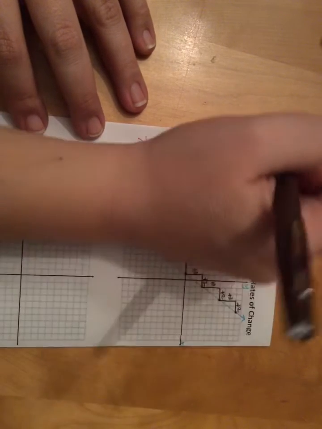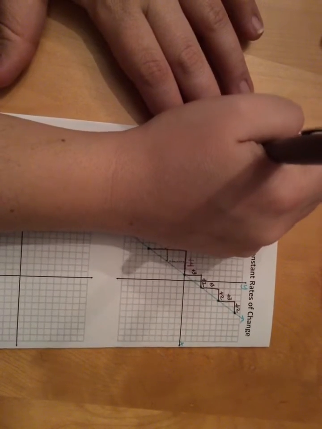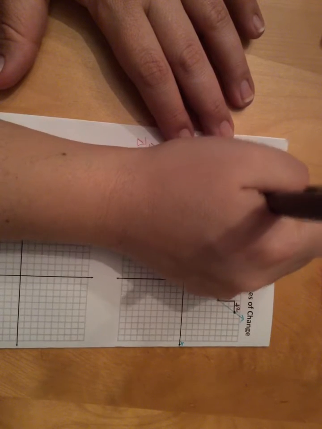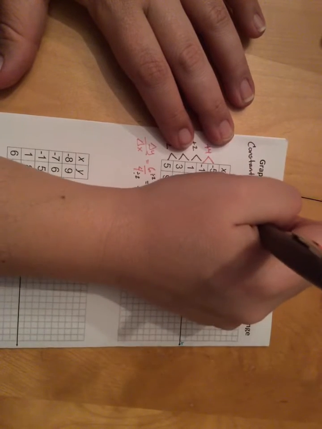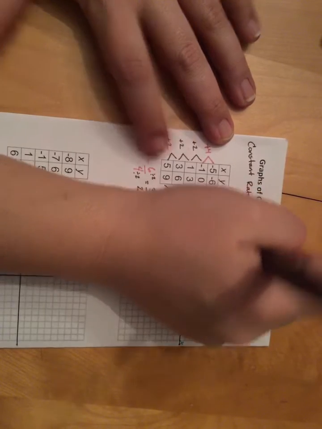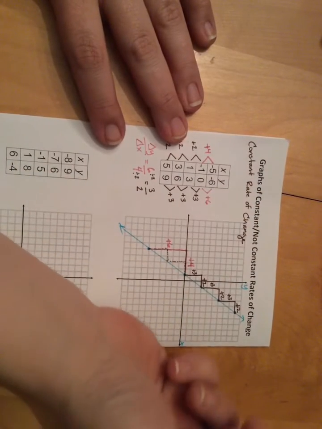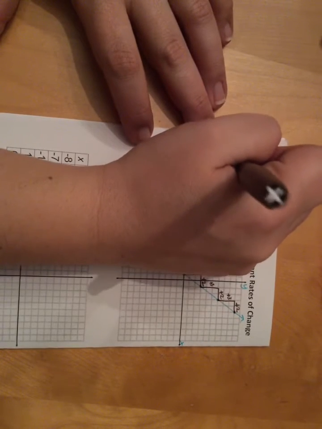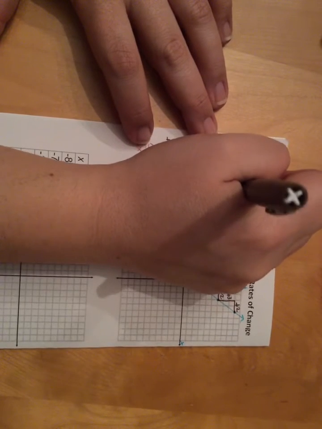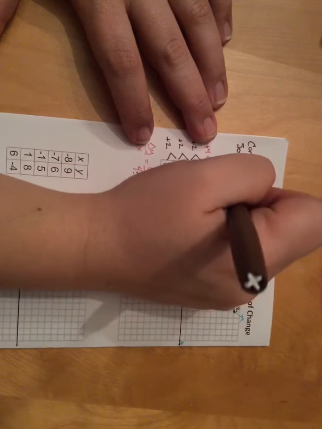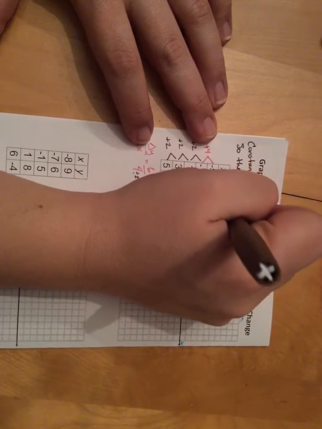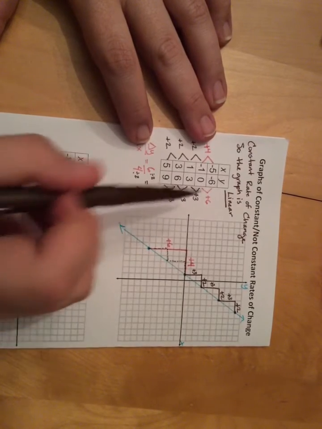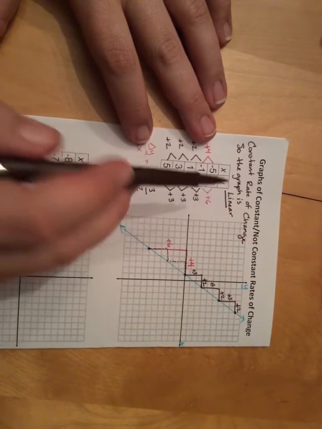So I'm going to write up here, constant rate of change. And so whenever that happens, and I have a constant rate of change, the graph is linear. And I'm going to underline just the first 4 letters of linear to remind you that linear means it's in the shape of a straight line.